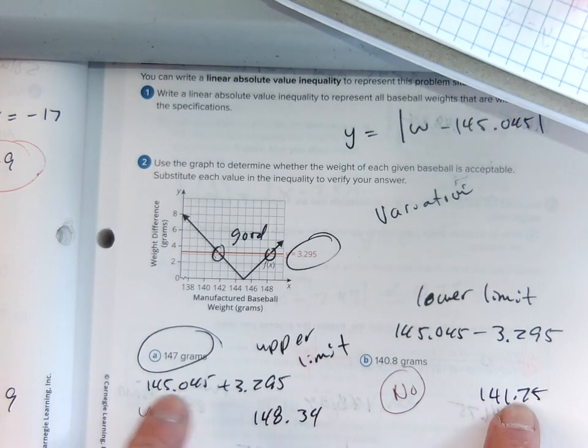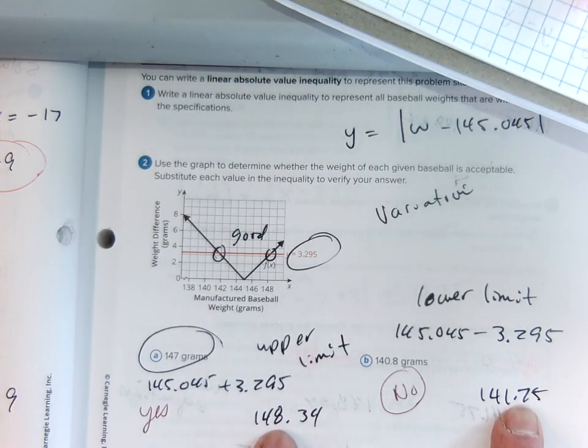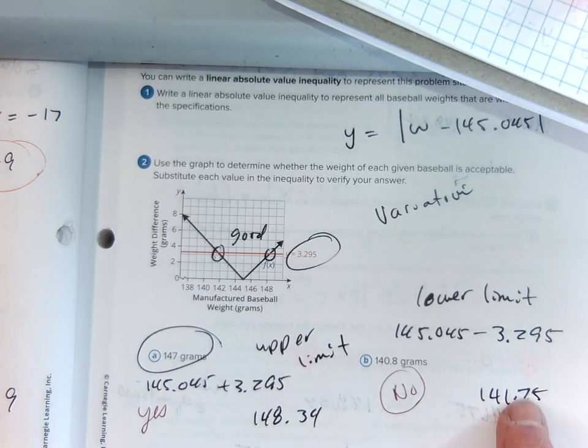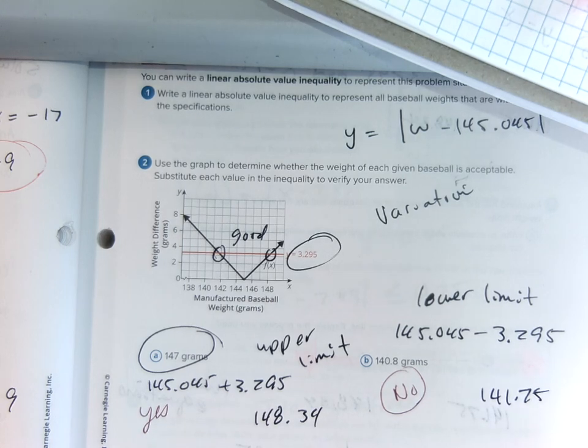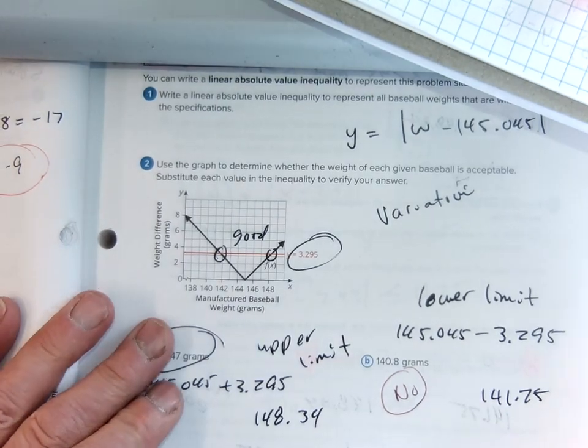So, yeah, 147 would be fine. That would fit within that limit. 140.8, nope, that's too small. 148.34 is exactly at our upper limit, and 141.75 is exactly at our lower limit. So then, okay, well, let's see if we can set this up.